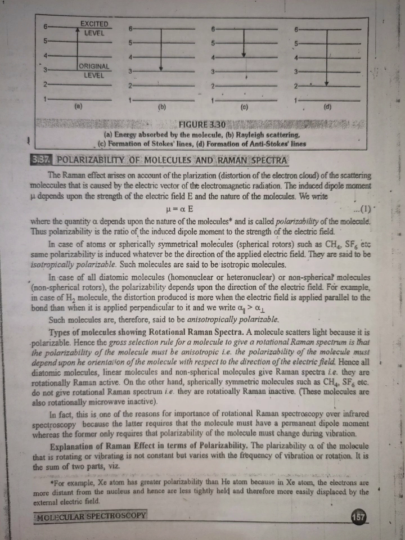Explanation of Raman spectra in terms of polarizability. The polarizability alpha of a molecule that is rotating or vibrating is not constant but varies with the frequency of vibration or rotation. It is the sum of two parts.